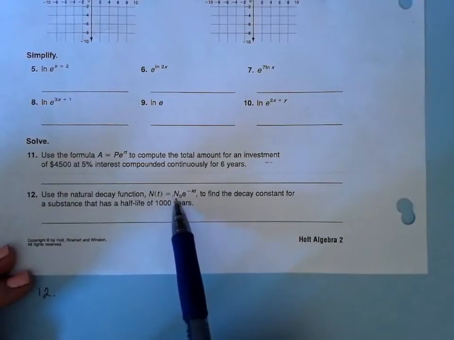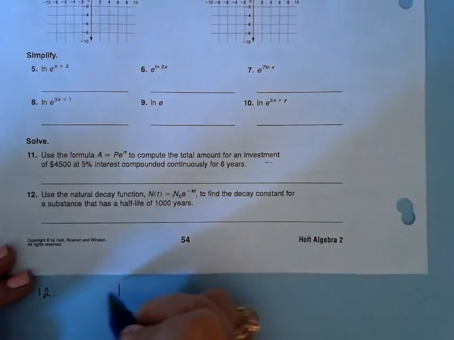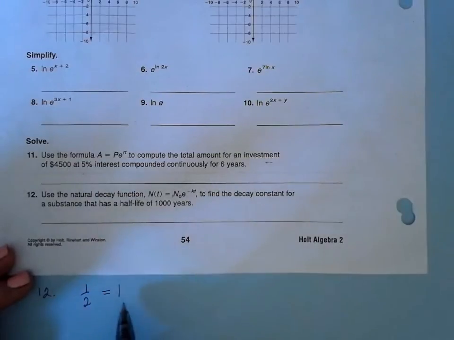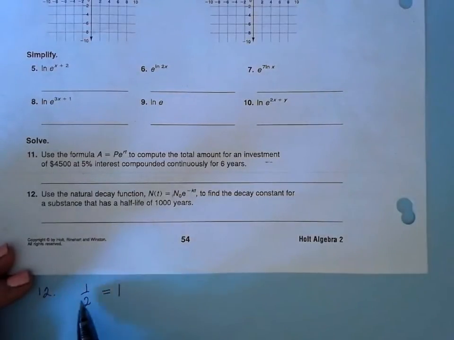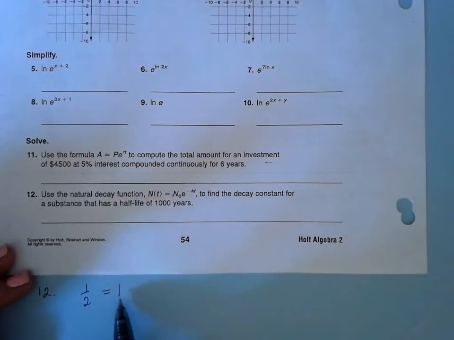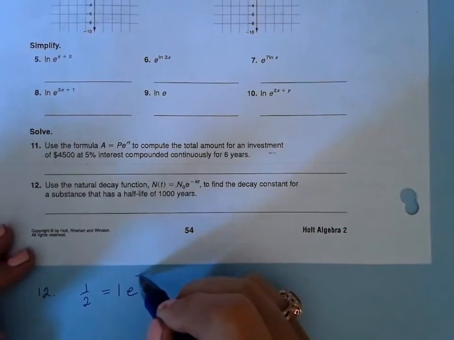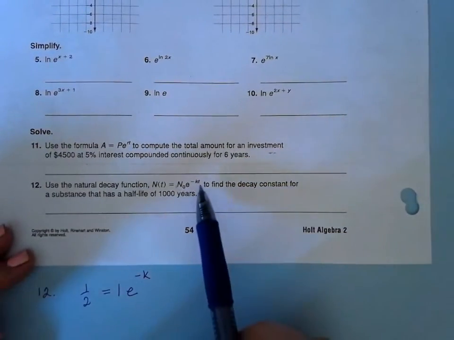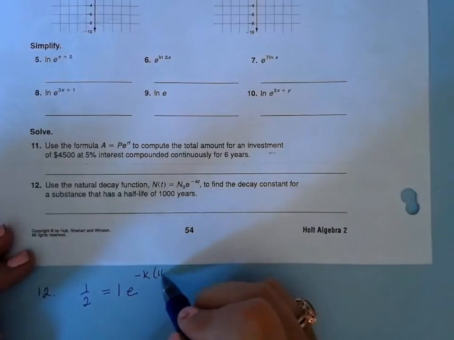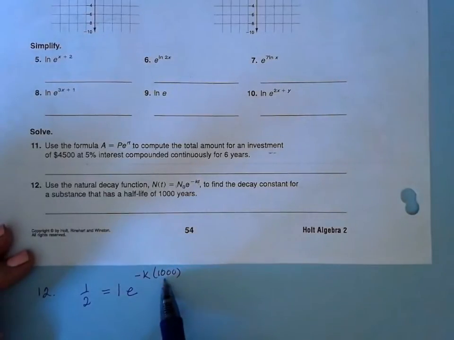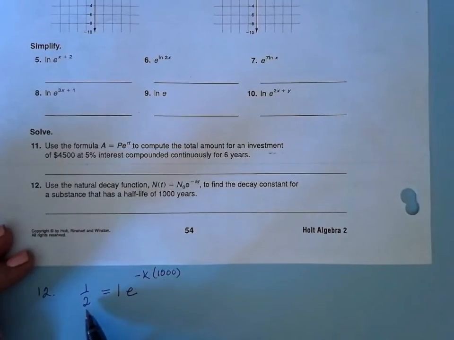So I'm going to basically have to use some sort of input and output. Let's just go with an n sub 0 of 1, meaning if I start with 1 gram of a substance I will end up with 1/2 gram. I could use 2 here and 1 here, as long as I'm taking half of it. My base will be E, negative K, which I don't know, I'm solving for that, and then I have my time. Time is 1,000. So it takes 1,000 years for your substance to decay by 1/2. So I need to know that rate.